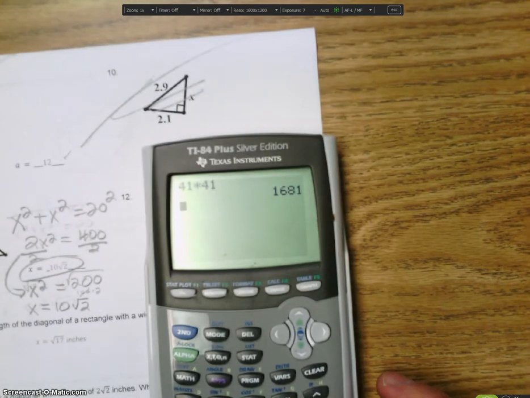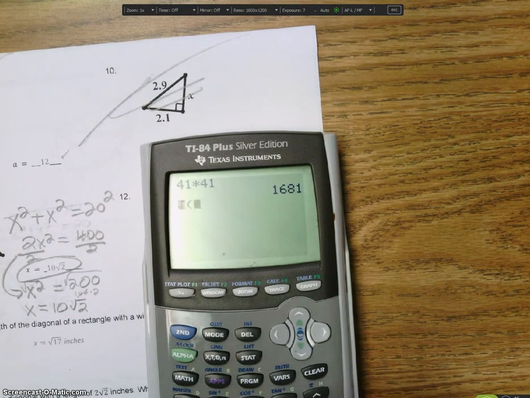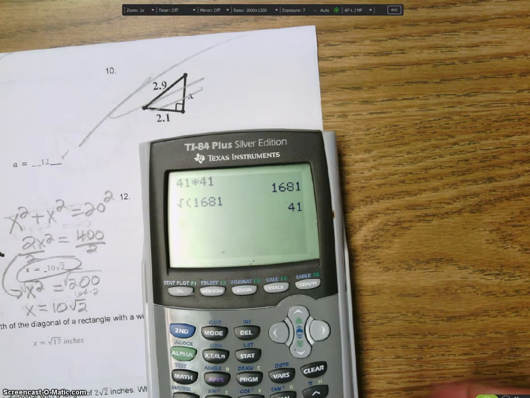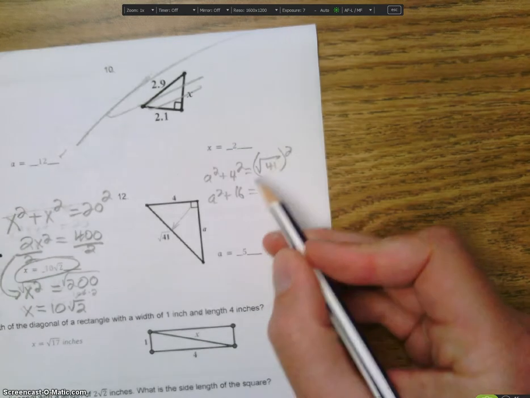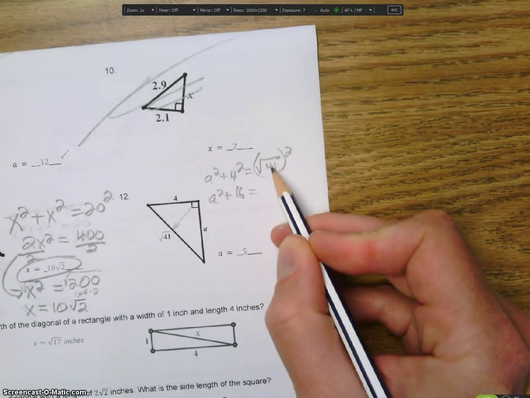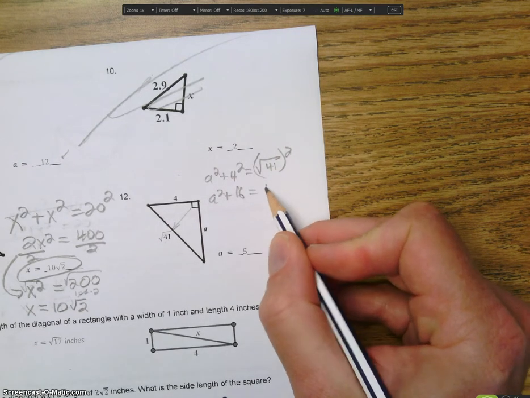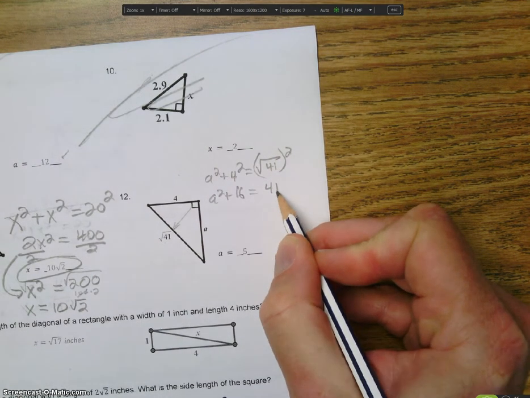And guess what the square root of 1681 is? Take a guess what the square root of 1681 is. Oh, if you guessed 41, you understand what we're actually doing here. When you square a number under a radical, you get a perfect square that has that as its answer. So the answer is just 41.